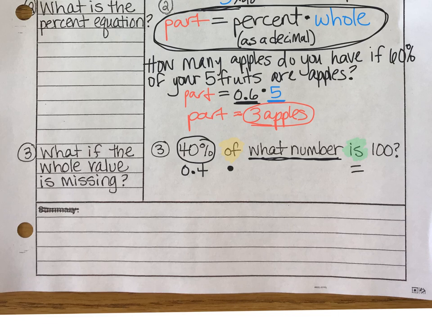So we're looking for 40% of what number. And that what number in the equation is the whole, so that's the whole that's missing, and that it equals 100, which is the part.